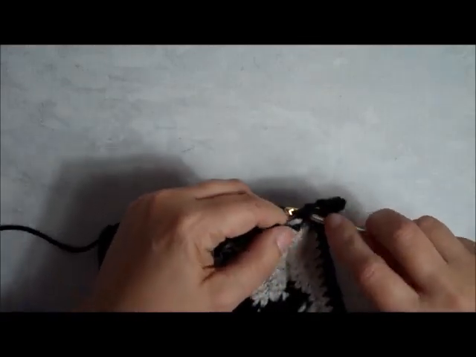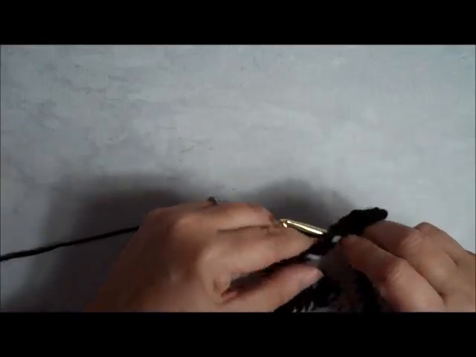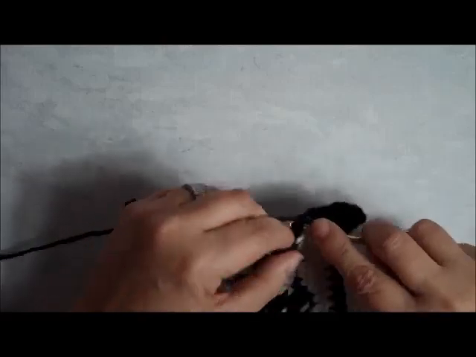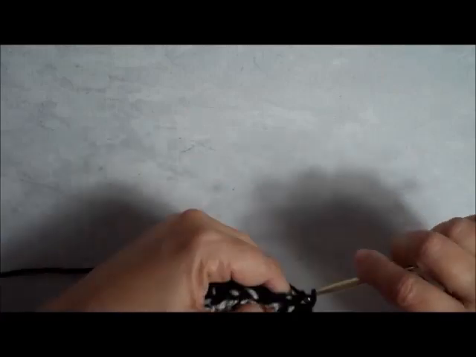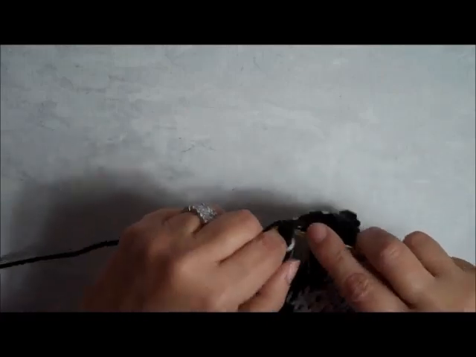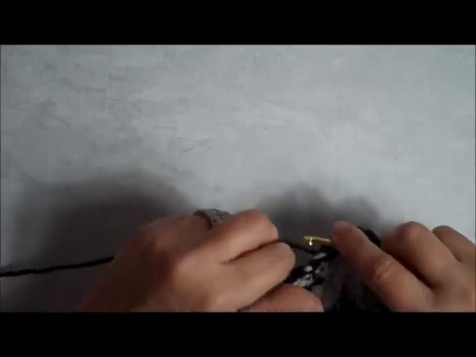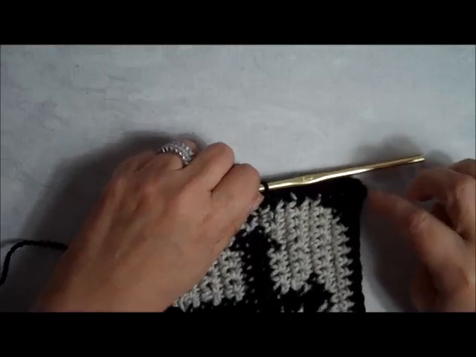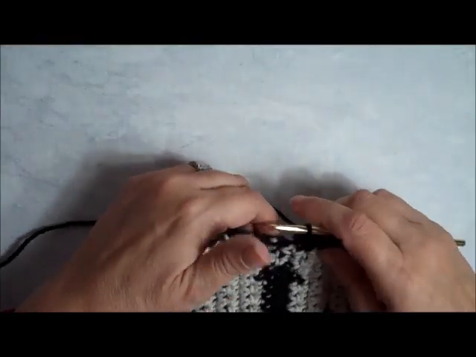Okay, there's our next one. 3. There's our next one. 4. There's our next one. 5. 6. 7. 8. And you'll know you're doing it right. You should have just a slight little turn here, and we're going to fix that when we come around to the end.